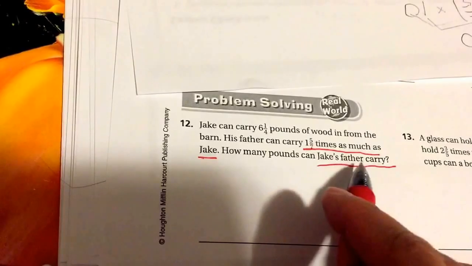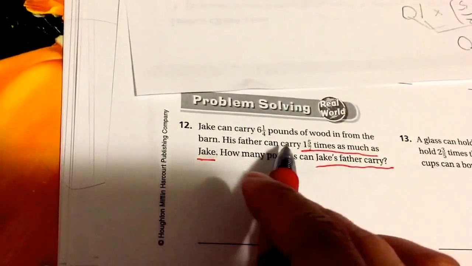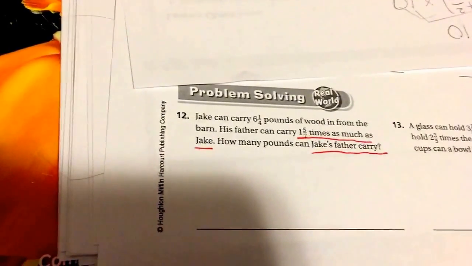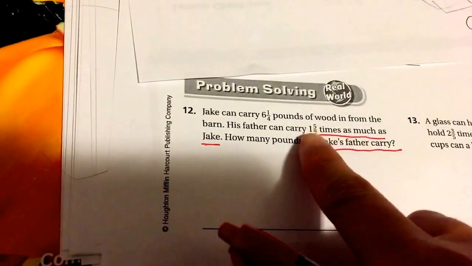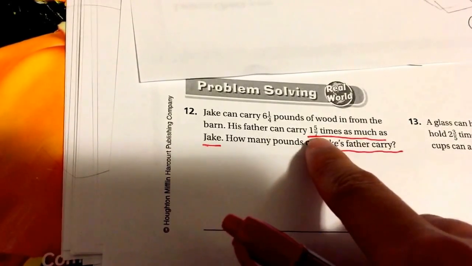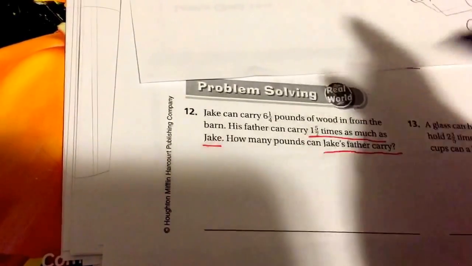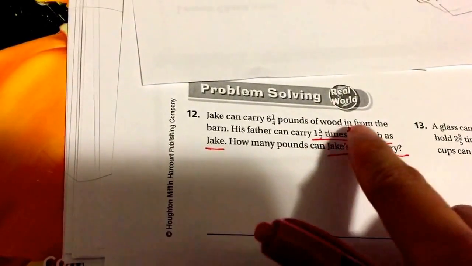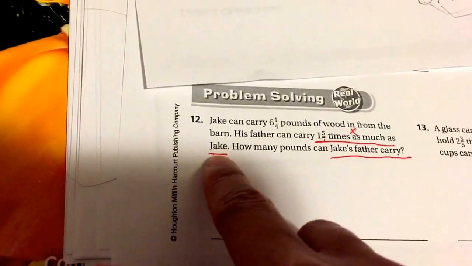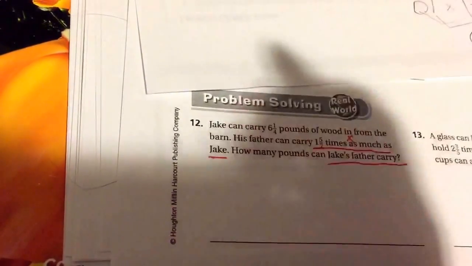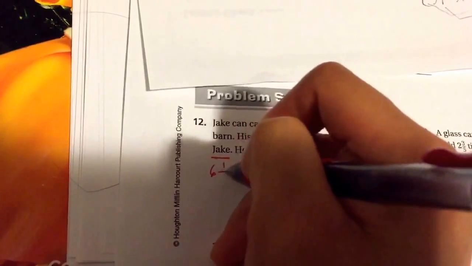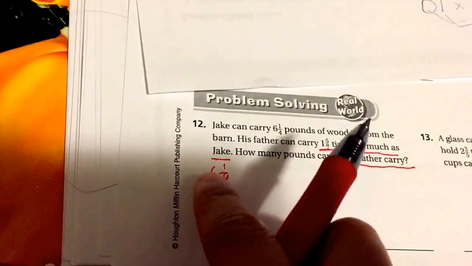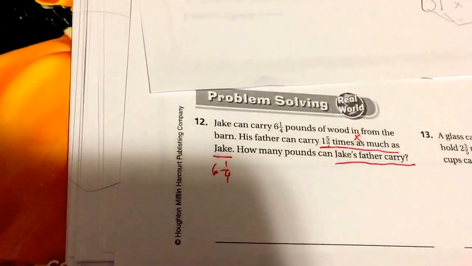So if you're asking for how much Jake's father can carry, and it says here his father can carry this much, all we have to do is change this sentence into a mathematical equation and we're done. Here they give us the first number, 1 5/7. Times as much as means multiply. So it's 1 5/7 times whatever Jake can do. What can Jake do? Jake can carry 6 1/4. So under Jake, put 6 1/4. And when we multiply 1 5/7 times 6 1/4, these two numbers multiplied together will give you the final answer.